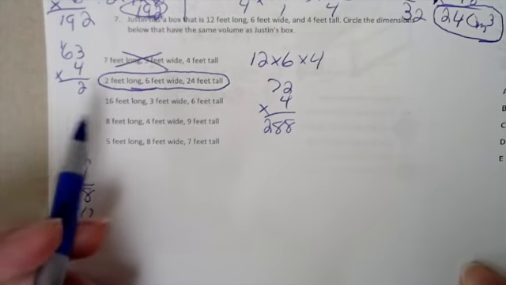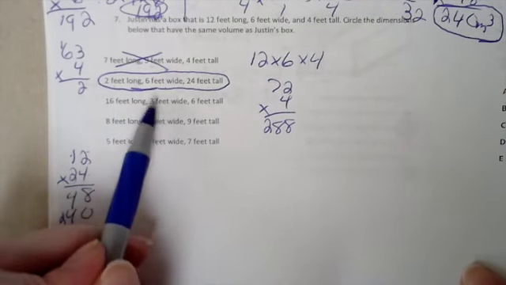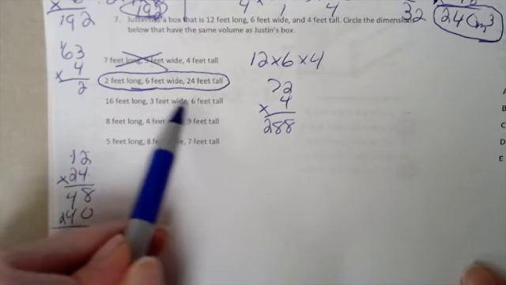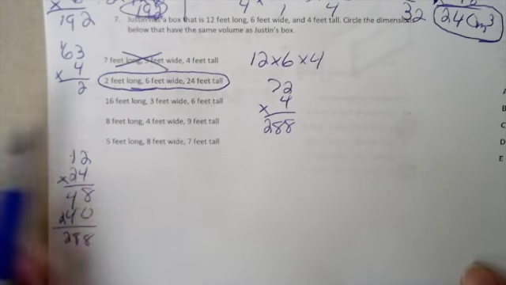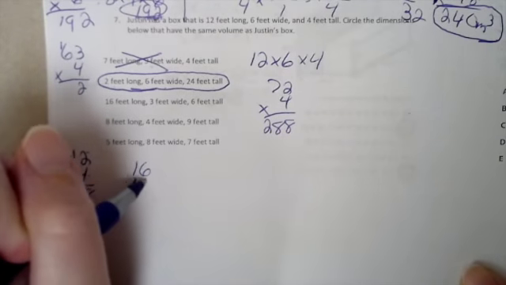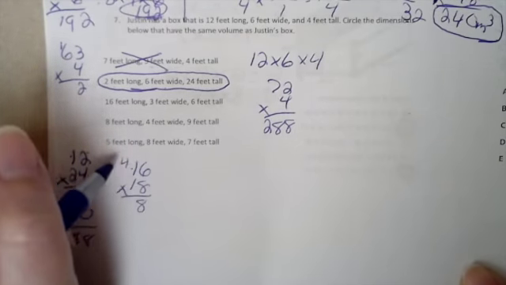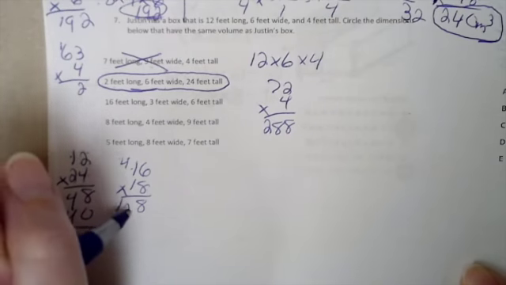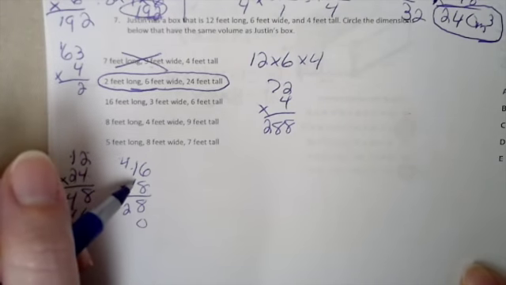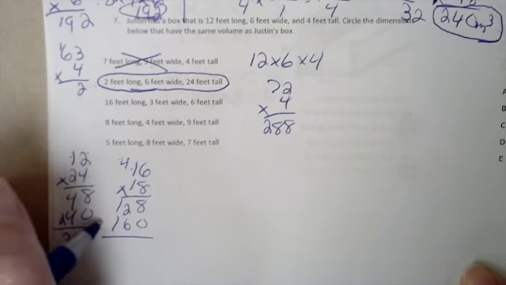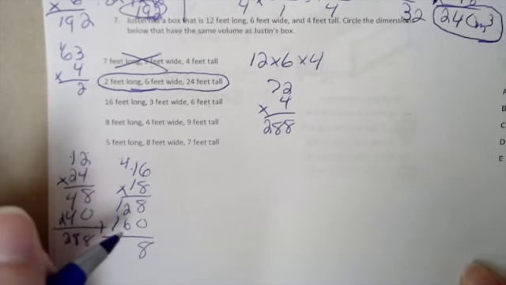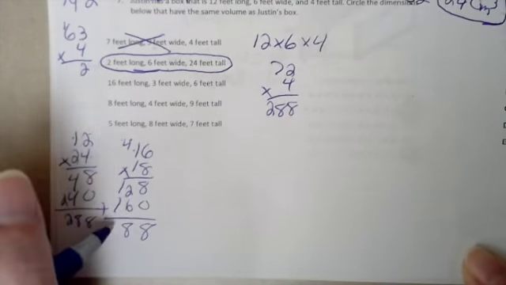All right, 16 times 3 times 6. 3 times 6 is 18, so we have 18 times 16. 6 times 8 is 48. That's 8, 9, 10, 11, 12. Put a 0 for our placeholder. That's 16. We add our partial products. We get 288.